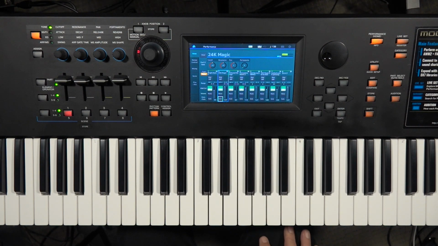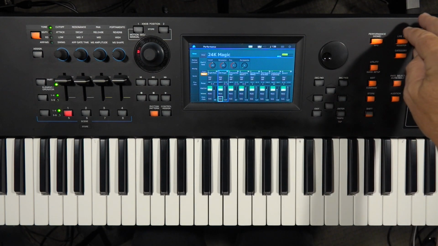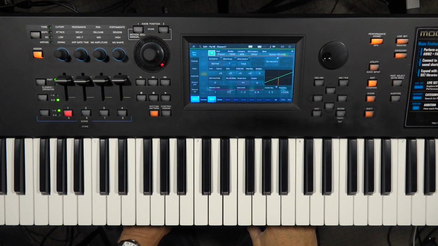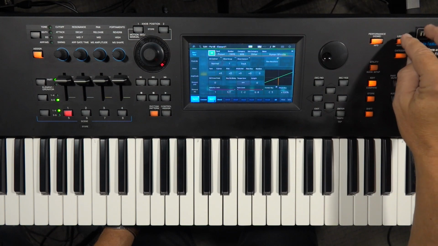And in the context when the band's playing, it doesn't sound thin because you've got the bass and the drums playing and the guitar, and it cuts through okay, and it doesn't compete with the bass player. That's 24K Magic.